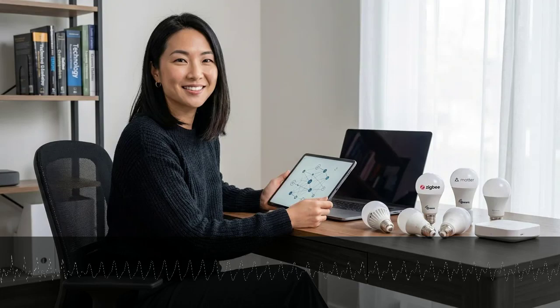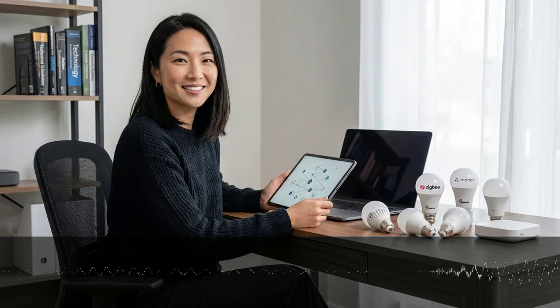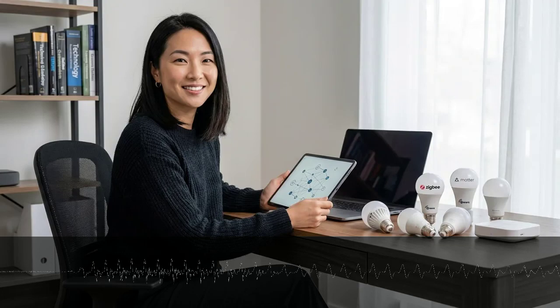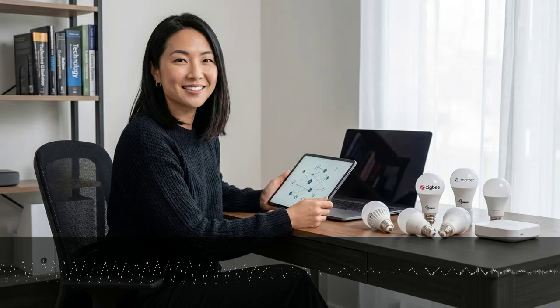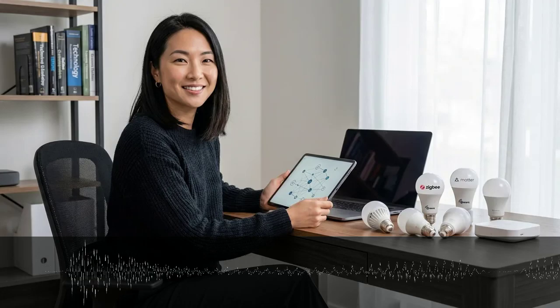When you send a command, say dimming the kitchen lights to 40%, the signal travels from your hub to the nearest Zigbee device, which relays it to the next, and so on until it reaches the target bulb. If one device fails or moves out of range, the mesh automatically reroutes through alternative nodes.